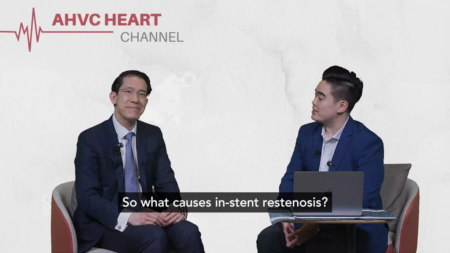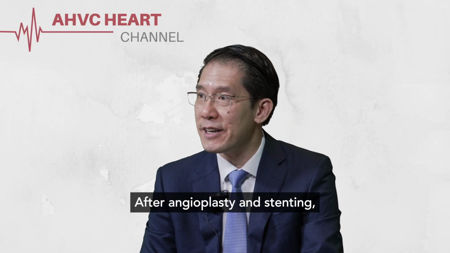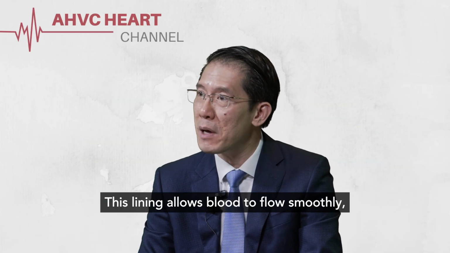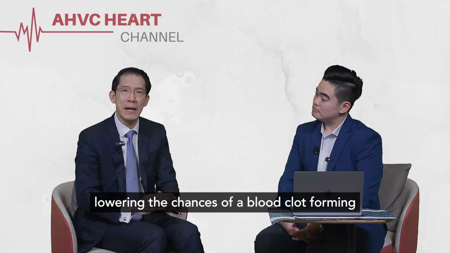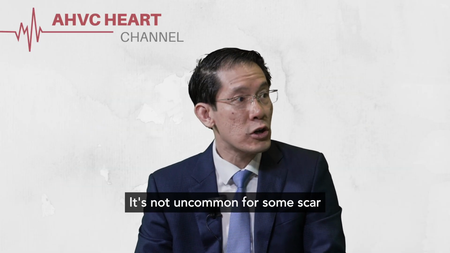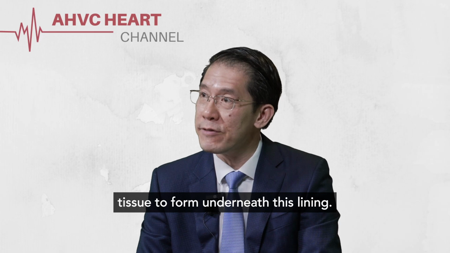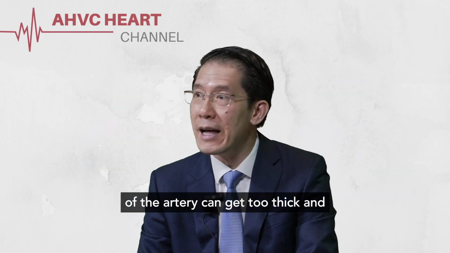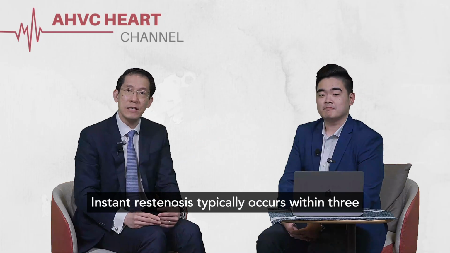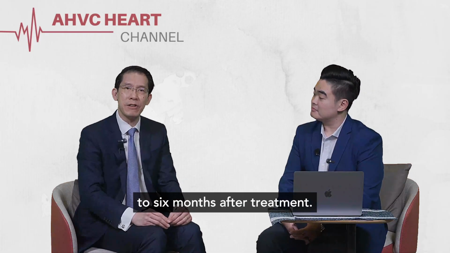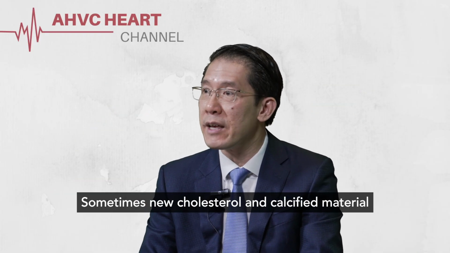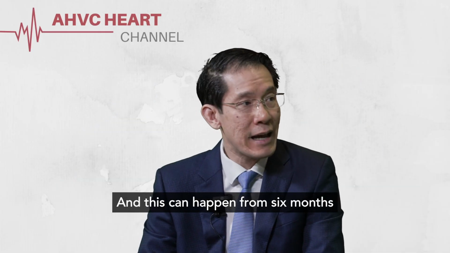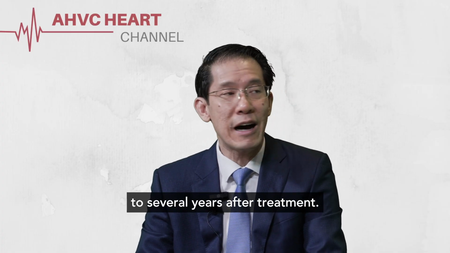So what causes in-stent restenosis? After angioplasty and stenting, tissue grows over the stent to form a new lining for the artery wall. This lining allows blood to flow smoothly, lowering the chances of a blood clot forming within the stent. It's not uncommon for some scar tissue to form underneath this lining. But when there's too much scar tissue, the lining of the artery can get too thick and slow blood flow again. In-stent restenosis typically occurs within 3 to 6 months after treatment. Sometimes new cholesterol and calcified material may also be deposited within the stent, causing re-narrowing. This can happen from 6 months to several years after treatment.